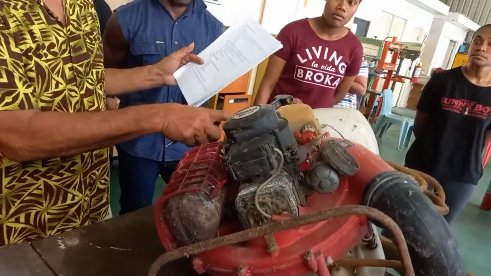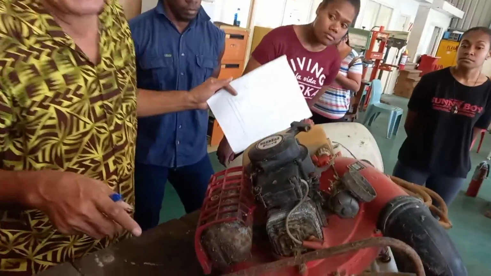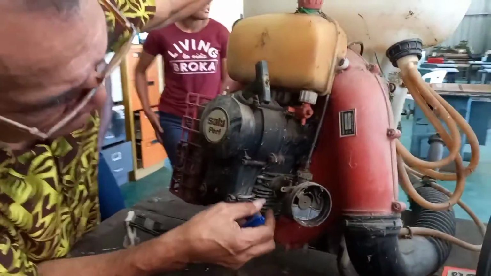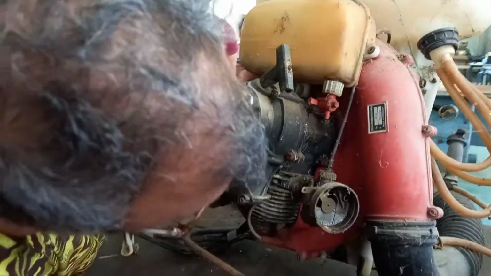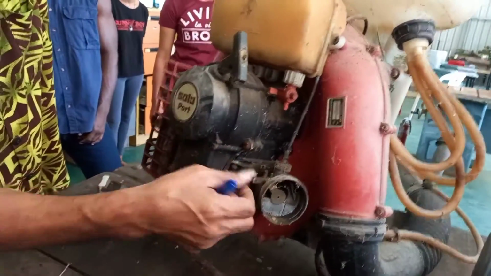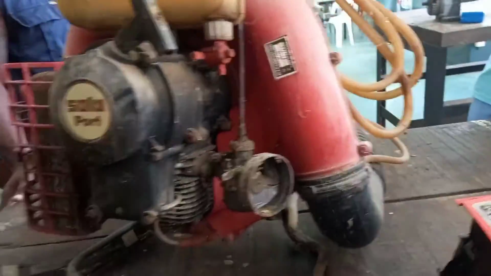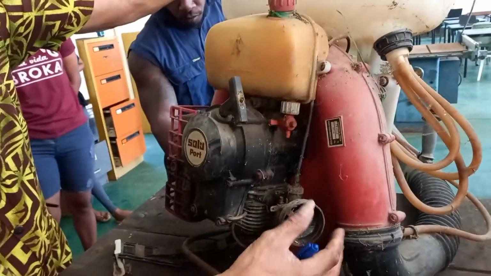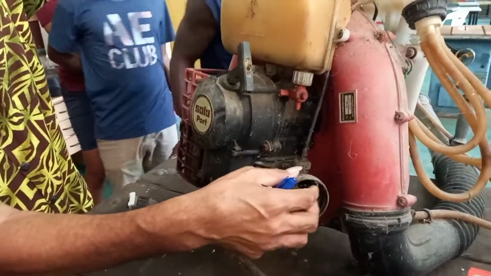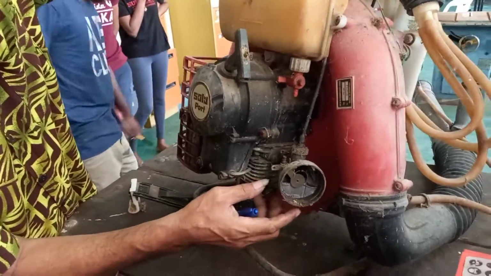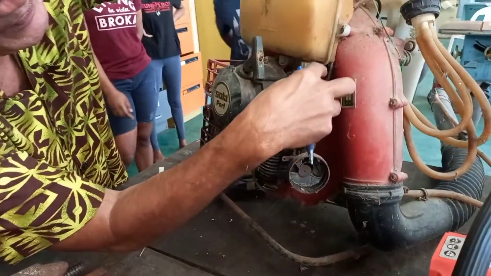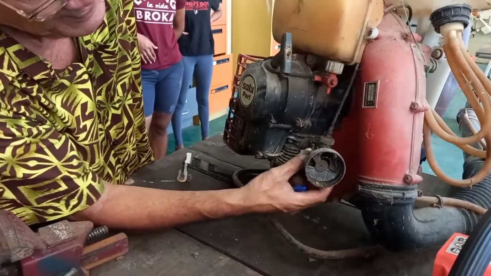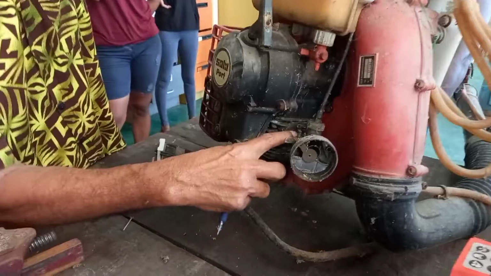The fuel tank, carburetor, the choke is somewhere around here. This one is stuck. Goes up and down, but this is the carburetor because the air cleaner is here somewhere, and then it's mixed together with the petrol. Petrol comes down into the carburetor, air goes in here, mix goes inside the cylinder. So this is the carburetor.